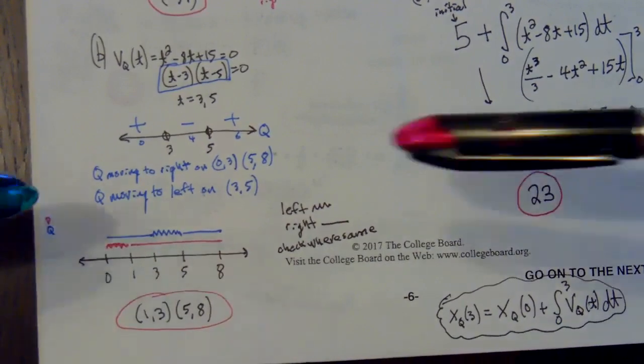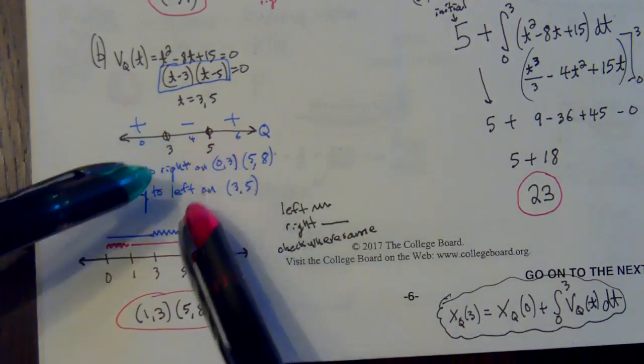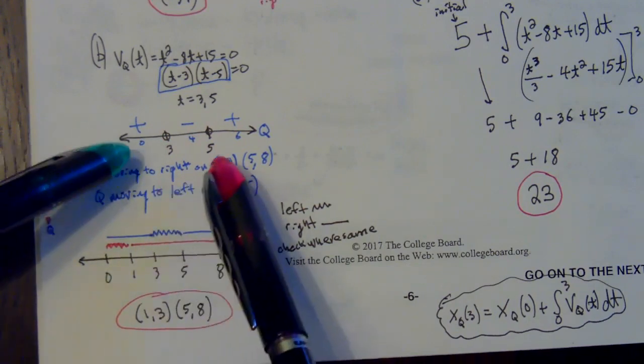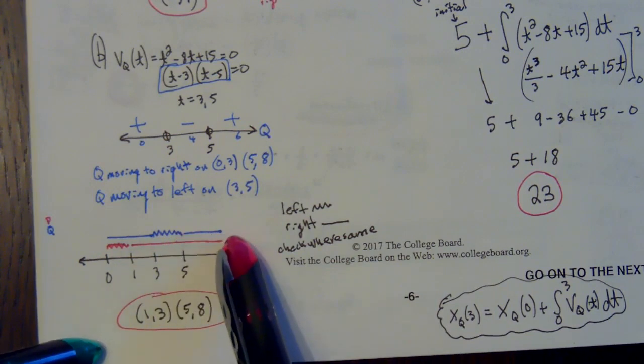And then the particle Q I did in blue. And then I said, where it's moving to the left, that was in between 3 and 5, where the squiggles are at. And in between 0 and 3, and then 5 and 8 was it moving to the right. So I put the lines.